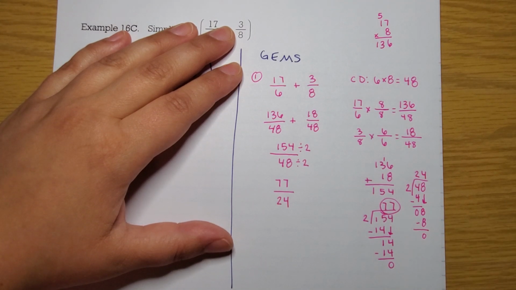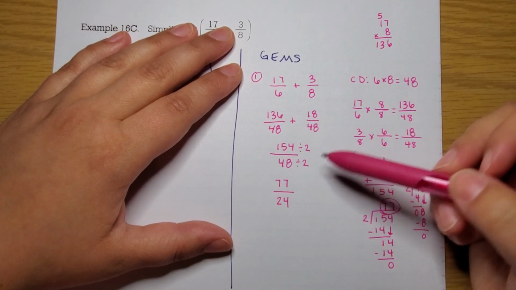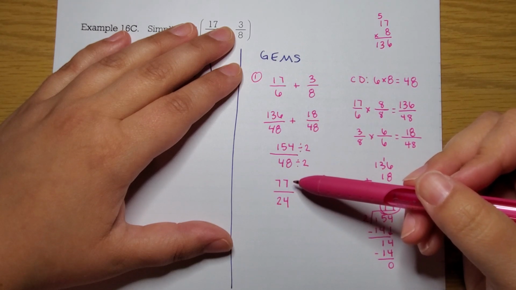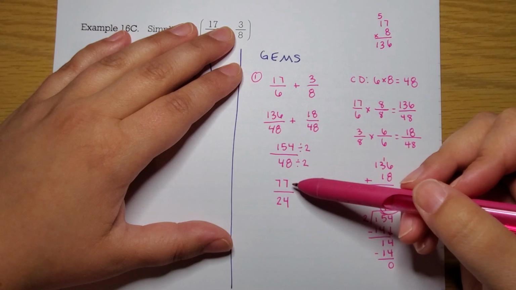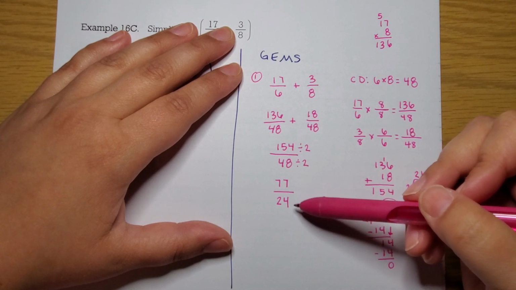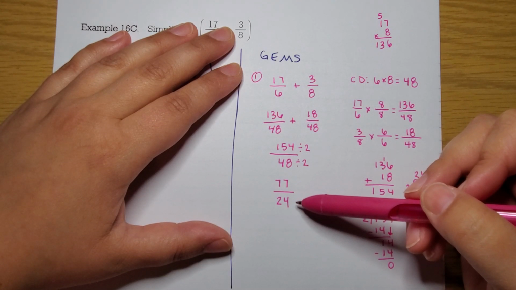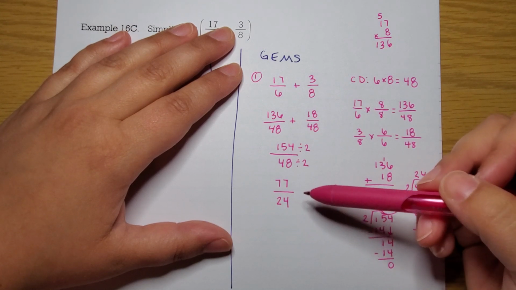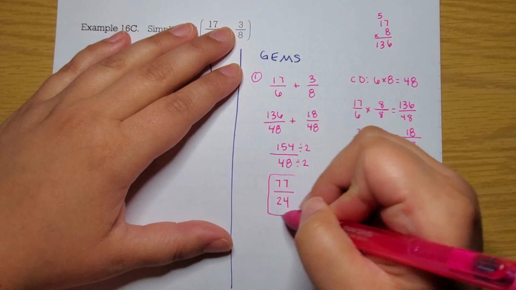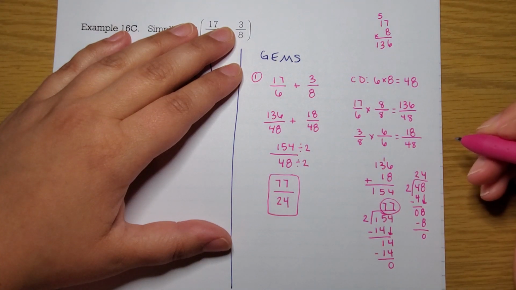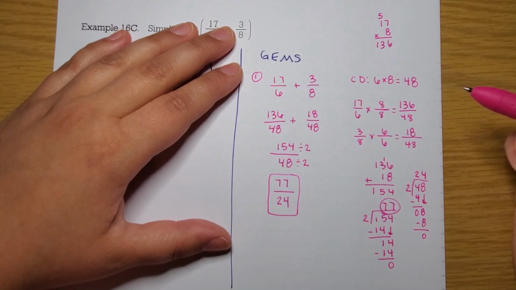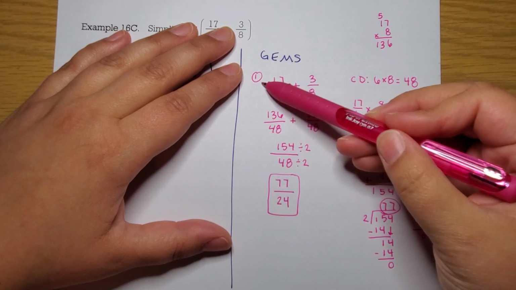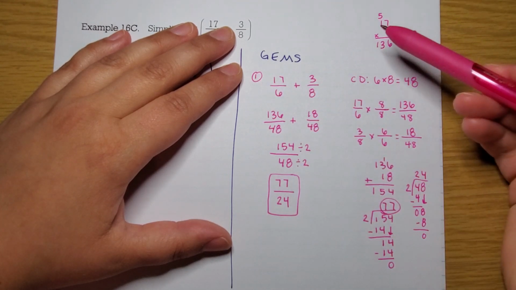Okay, let's see if we can keep simplifying. So 77 is a number that I know only 7 and 11 are going to go into. I know 7 doesn't work in 24, and neither does 11. Whew. Done. Except I'm on my scrap paper side. That means I'm not done. That means that was just step 1. So all of this is step 1.